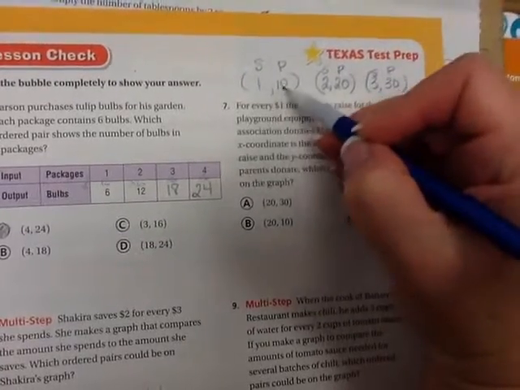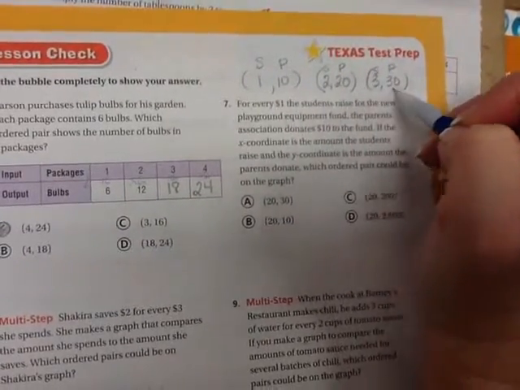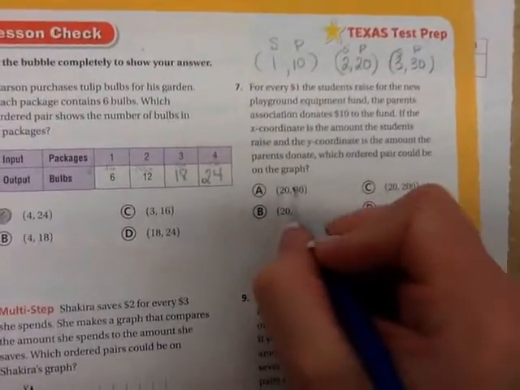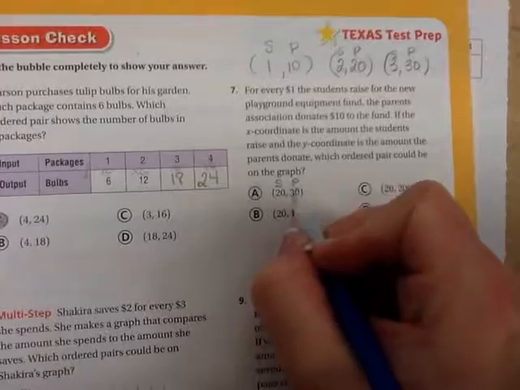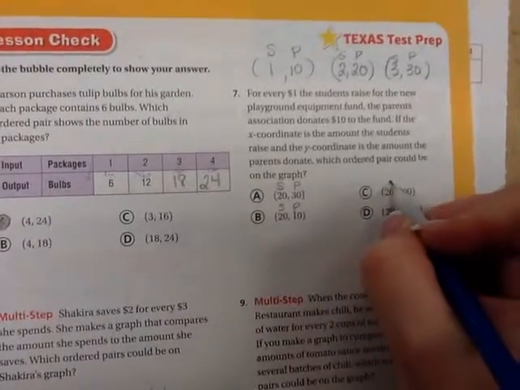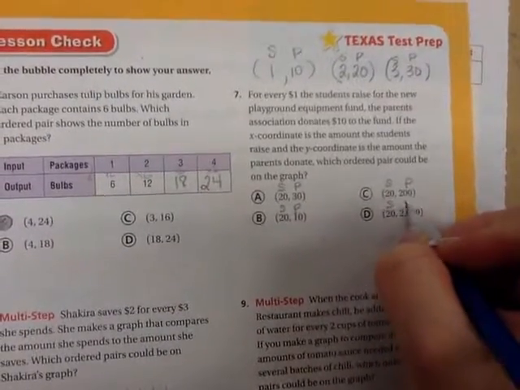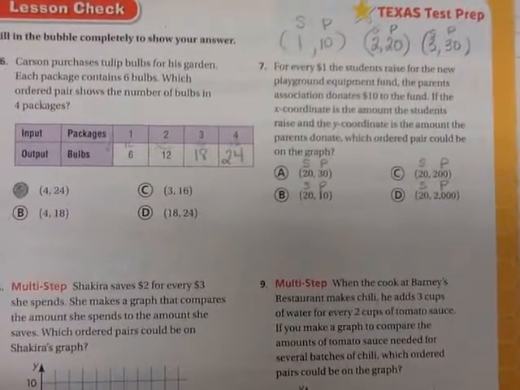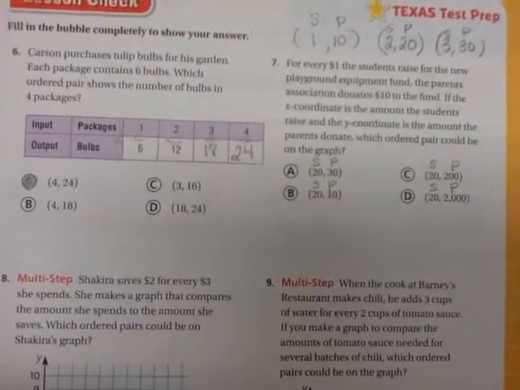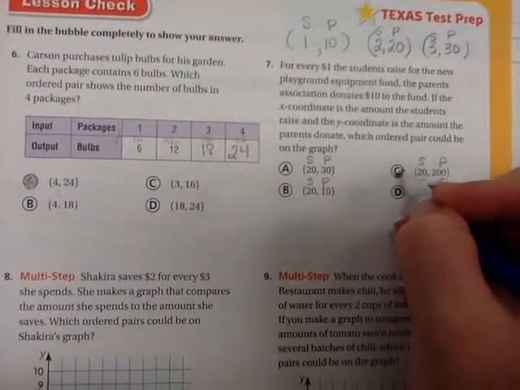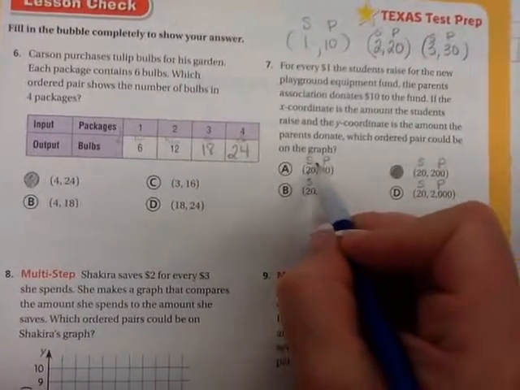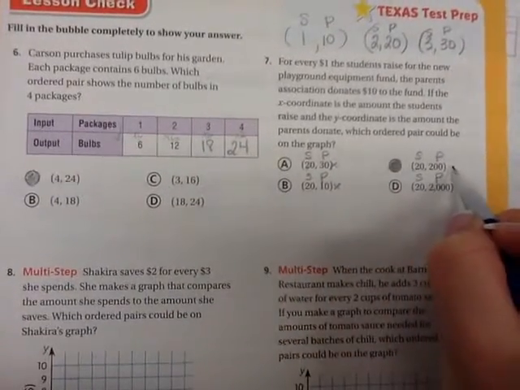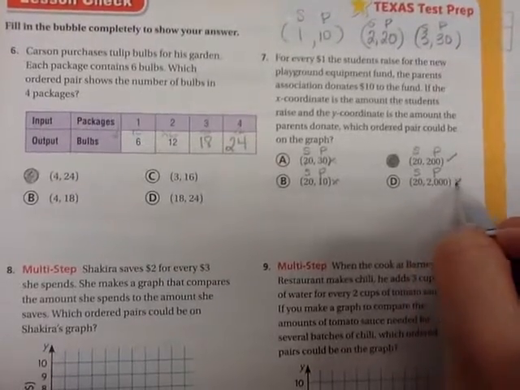So for every 1 is 10, 2 is 20, 3 is 30. So what is my pattern? It's multiplying by 10. So one of these is continuing with the pattern of multiplying by 10. And what letter is that? It's C. This is adding. This is not an additive pattern. This is taking away. That is not correct. That is multiplying by 10, and that's multiplying by 100.